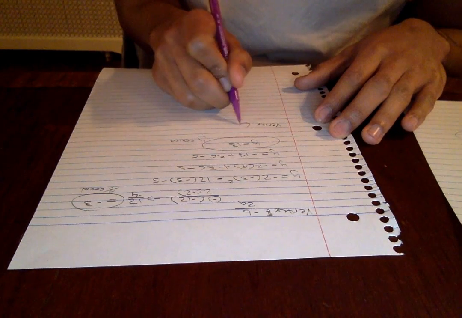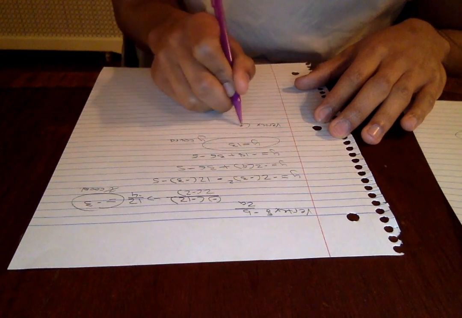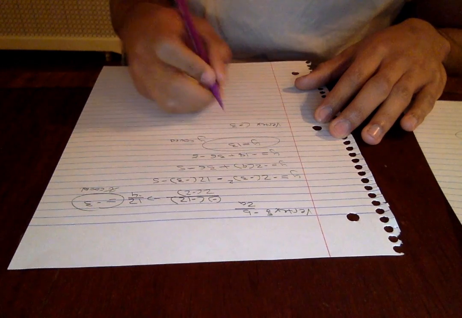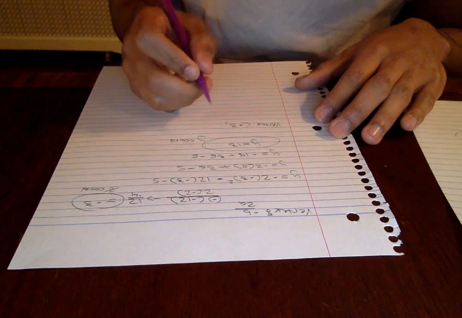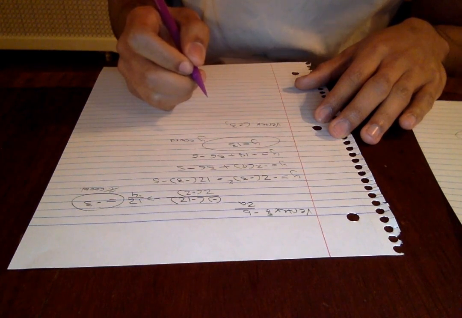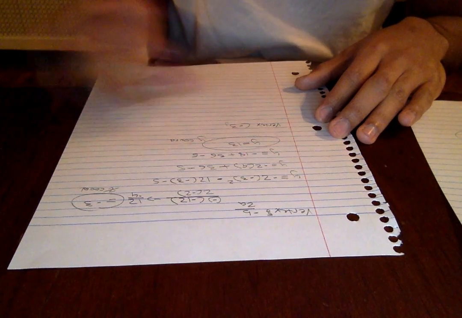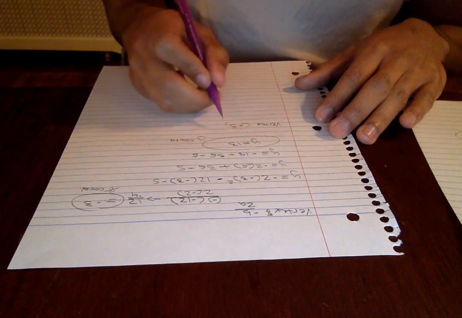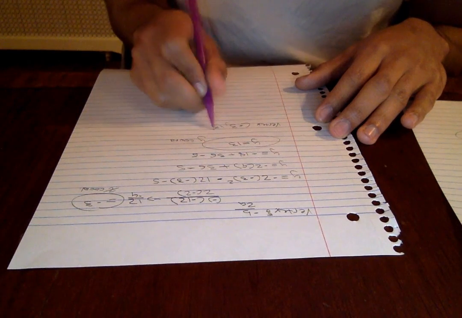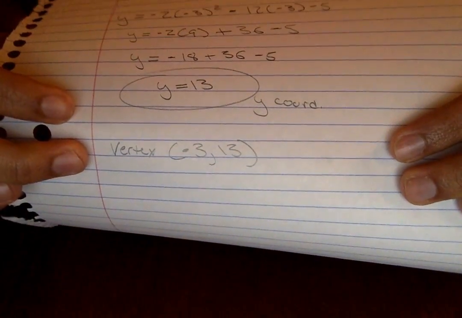First part of our vertex is the x value, and that's negative 3. Or not a value, it's a point actually, because we're going to graph it. So our first point on the vertex is negative 3, and our second point on the vertex is positive 13. You're going to write it as such. So now let me just get another piece of paper, and we're going to graph it.